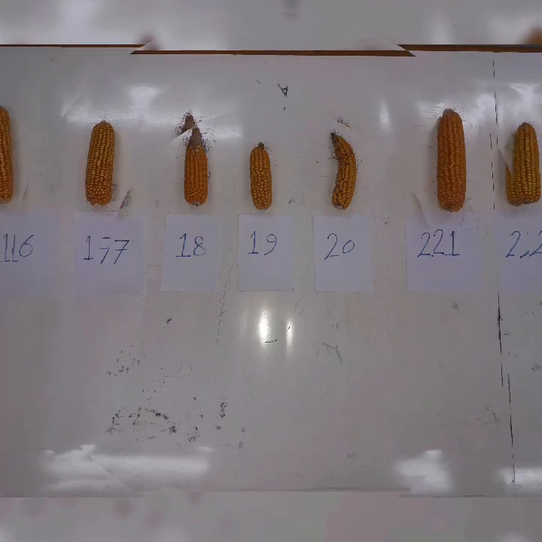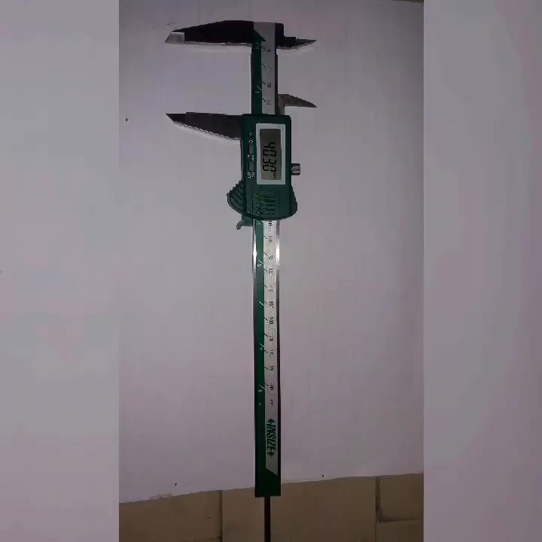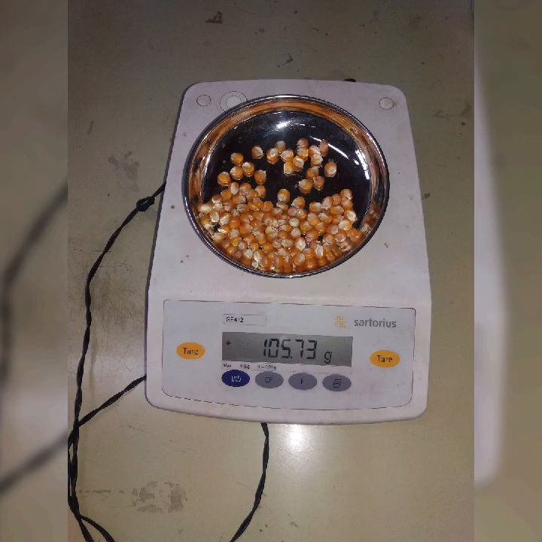For example, in the Damascus University study, the 100 kernel weight had a path coefficient of 0.516 for direct impact on yield. That's like saying, this trait pulls more weight than the others. Ear diameter and ear length also contribute, but with smaller coefficients, 0.381 and 0.152 respectively.